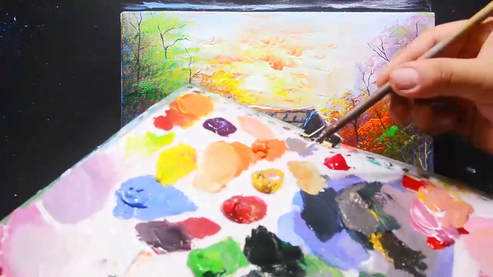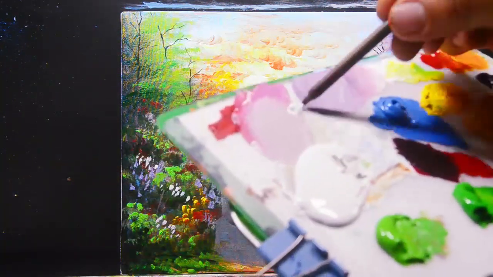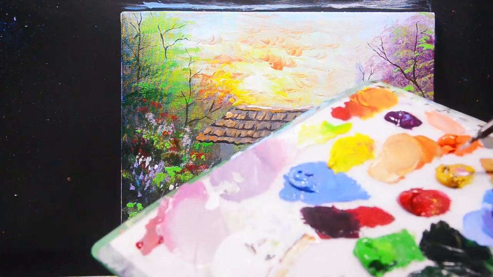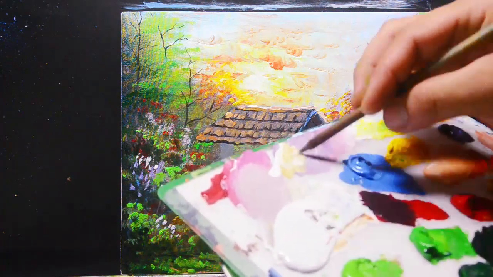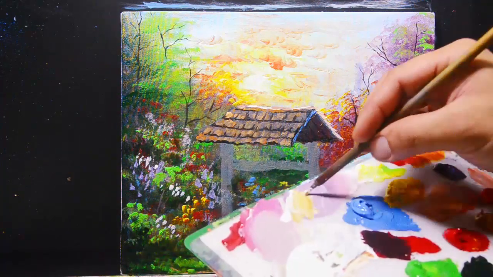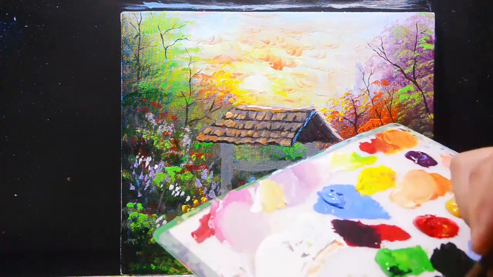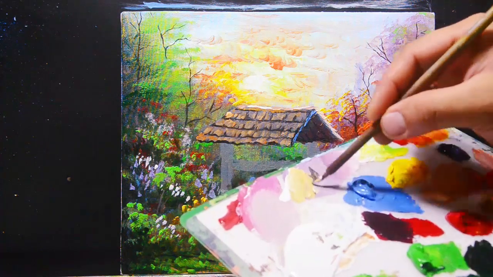I'm gonna add titanium white, or just mix the color titanium white and the Rushina color. Titanium white and the Rushina. I'm gonna mix these two colors. Just add the Mars black color.